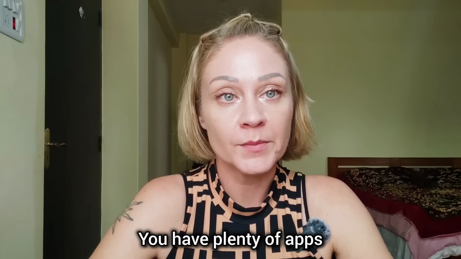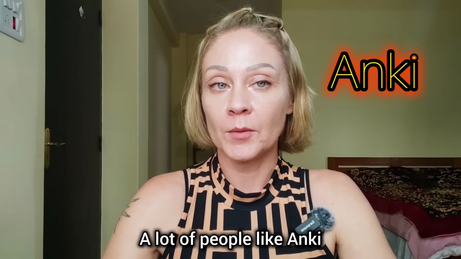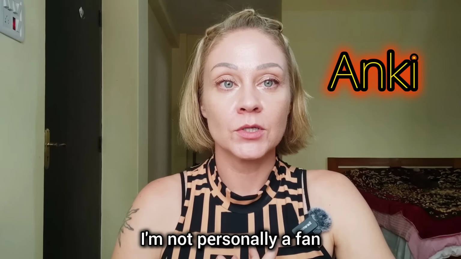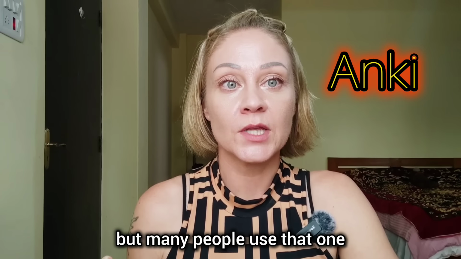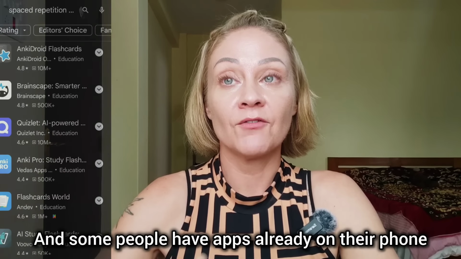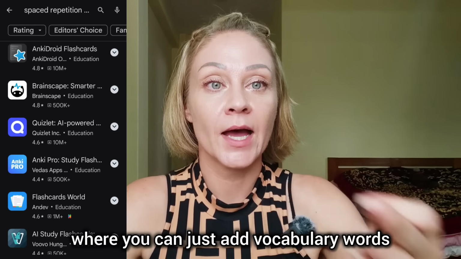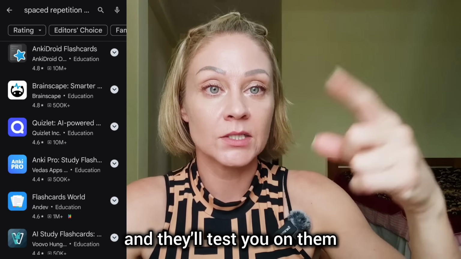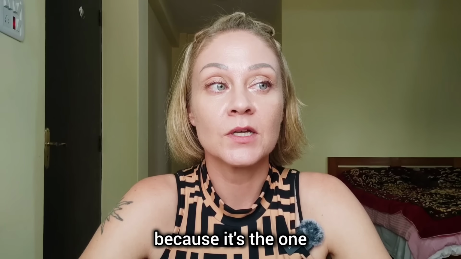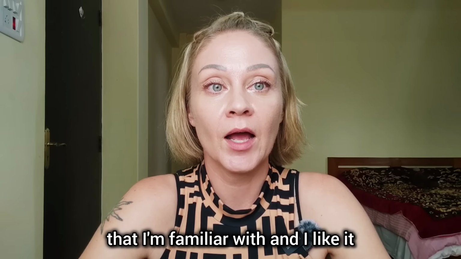You have plenty of apps and options for this step. A lot of people like Anki. I'm not personally a fan, but many people use that one. And some people have apps already on their phone where you can just add vocabulary words and they'll test you on them. I just use Memrise because it's the one that I'm familiar with and I like it.